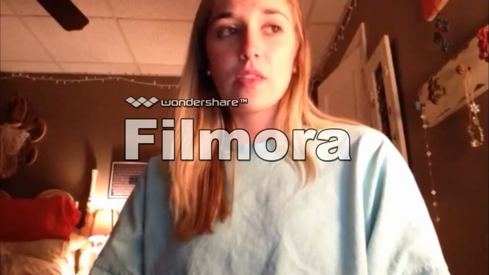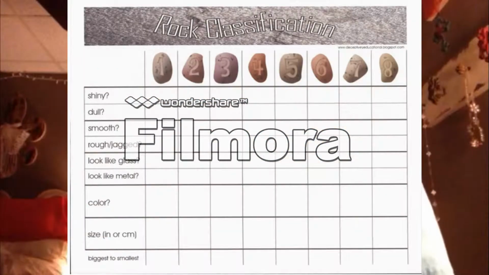standpoint, I thought of a lab. I found one actually of rock classification. It asks small questions with one-word answers, like how shiny it is, how dull, smooth, rough, does it look like glass, look like metal, what's the color and size.